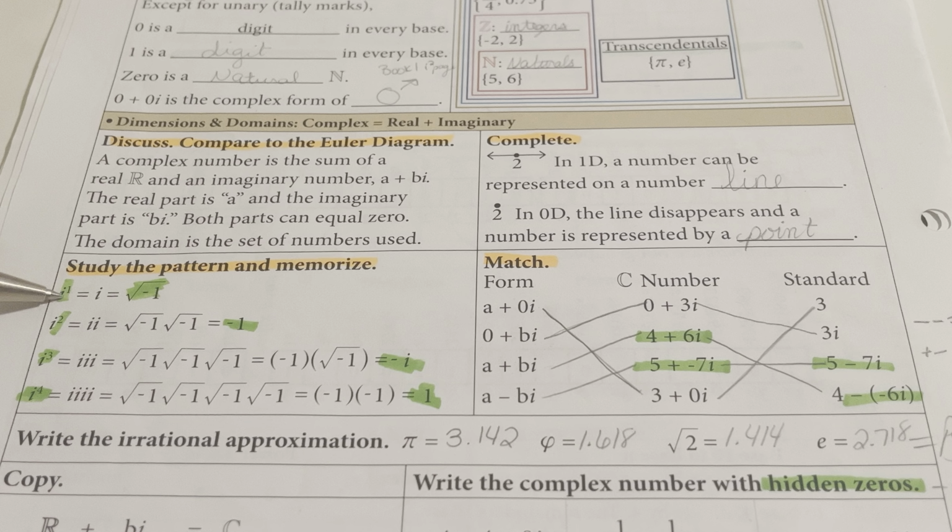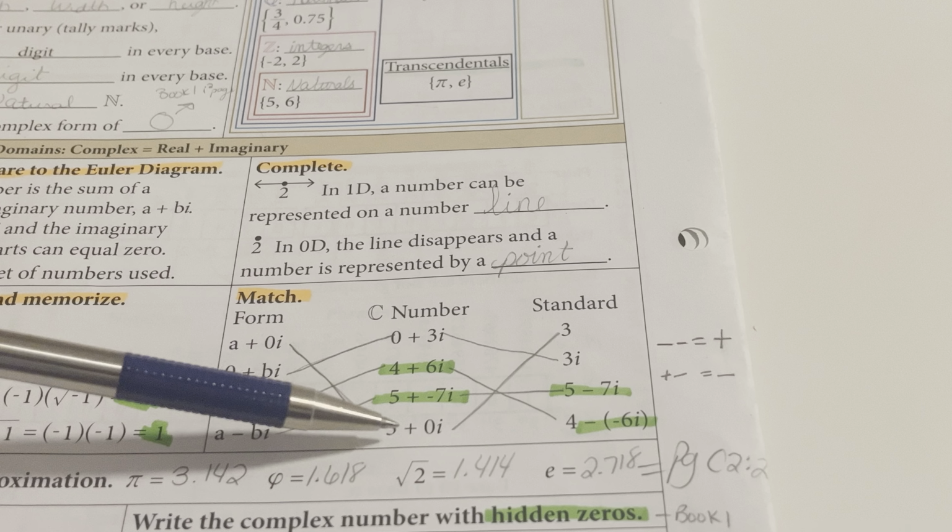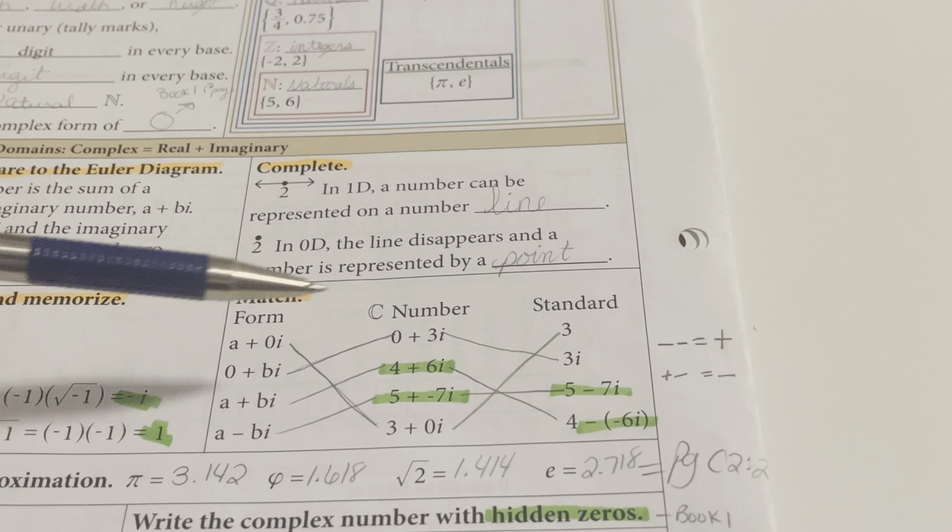And then over here, they want you to match up certain things. So we have a plus 0i. That is the form that we're looking at. So a is any integer. So that matches up to this one right here, 3 plus 0i. 3 is the integer that we have put in for a. And then standard means, what would the answer be, the simplified version of this? Well, we know that 0 times i is going to be 0. So 3 plus 0, the answer is 3.